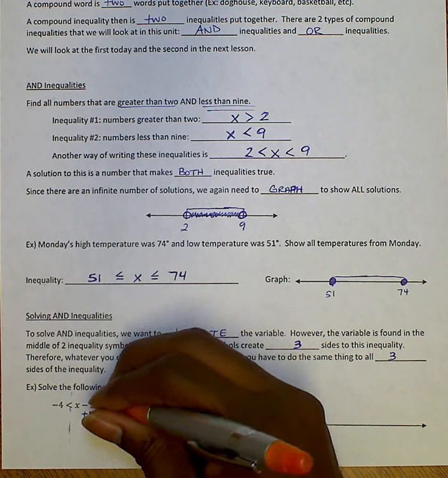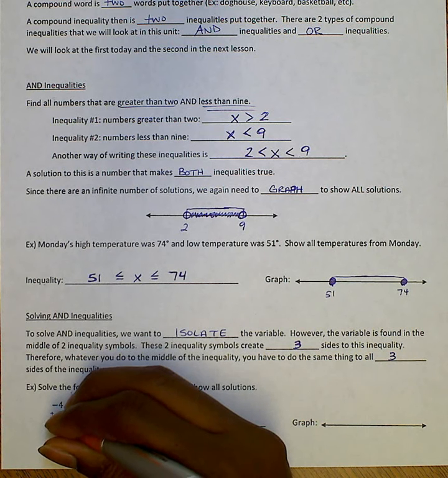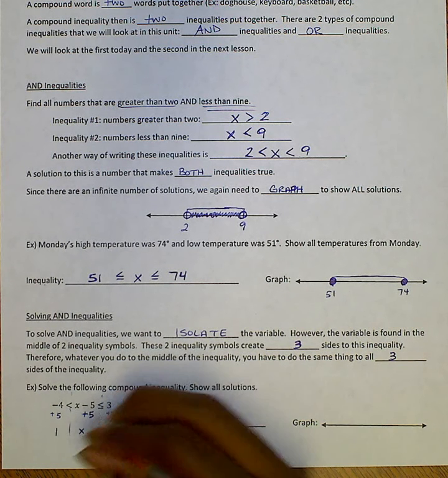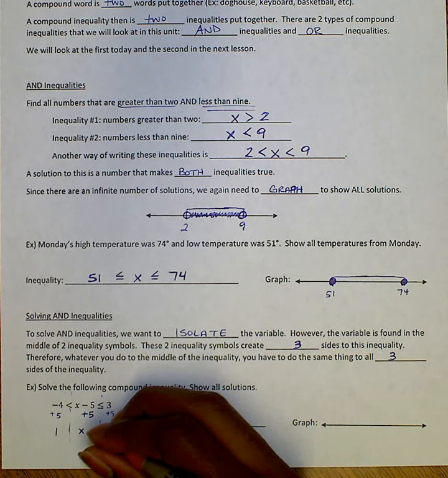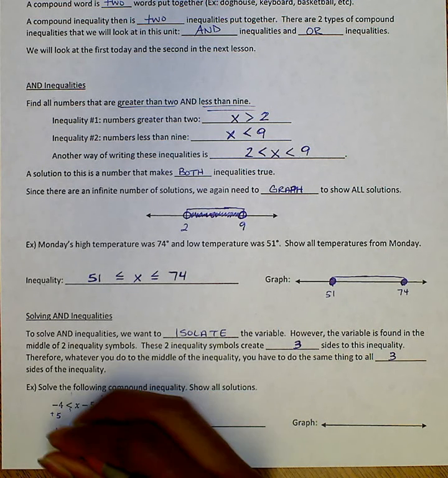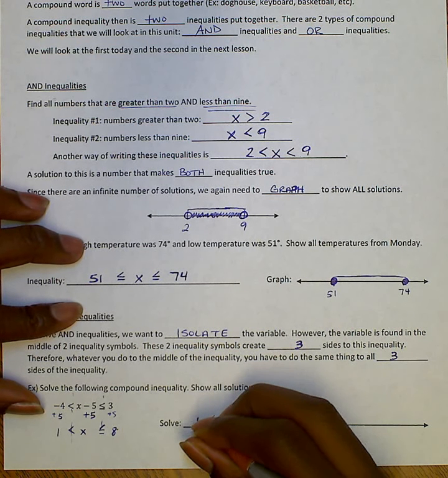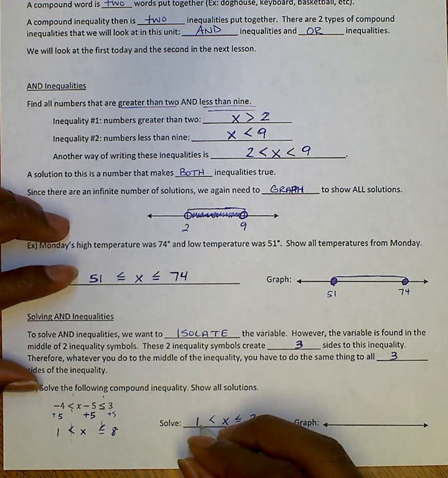Okay, so I'm going to add 5 to all three sides. That gives me 1, that gives me x, that gives me 8. I just added 5, so nothing about my signs changes. And now I have my answer. x is greater than 1 and less than or equal to 8.